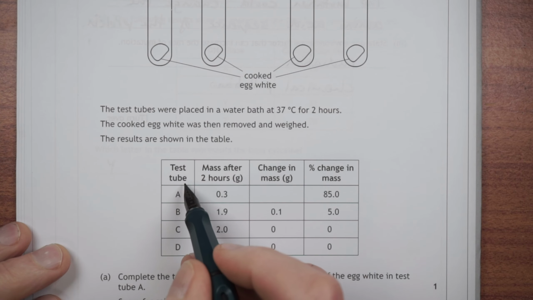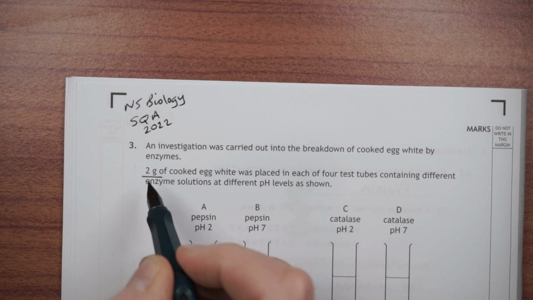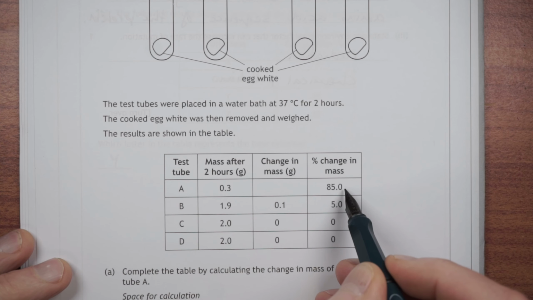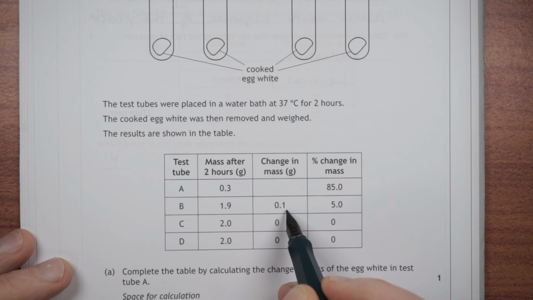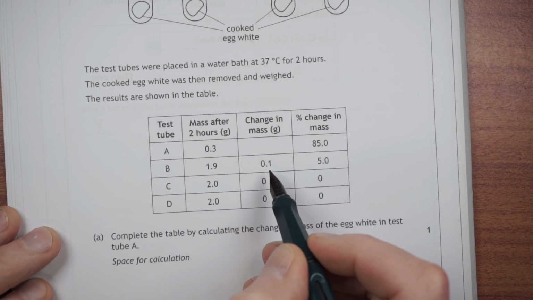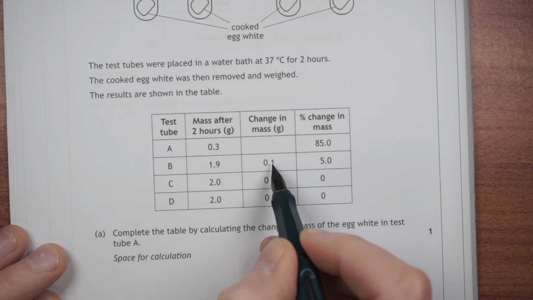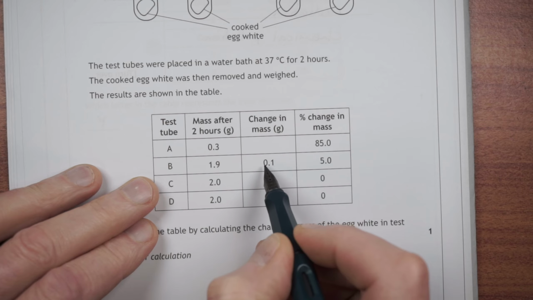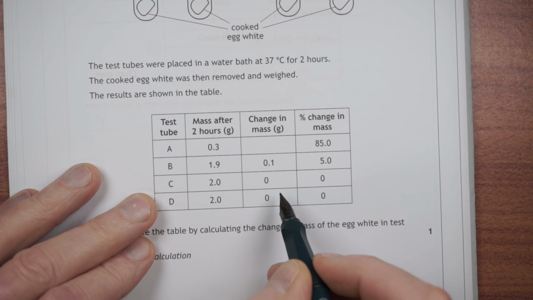Let's have a look. Test tube A, mass after 2 hours. So this is the end mass. We started with 2 grams, remember, up here. So this is the end mass, 0.3. There's a gap here, and that's an 85% change in mass. 1.9, and that's a 0.1 change, right? So 2 grams up here. The change in mass, if it went to 1.9, is a change of 0.1. Okay, so they're not using a negative here. It's decreased by 0.1, but they're just saying it's a change in mass. So change, not negative or positive, and that's a 5% change.